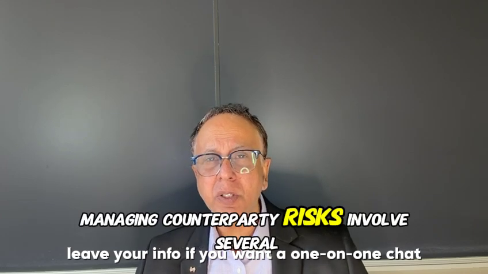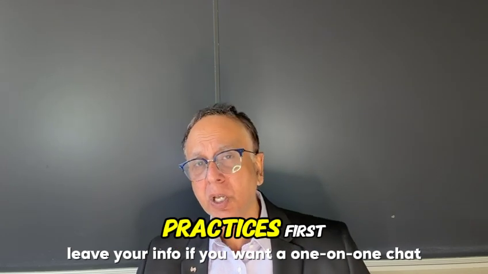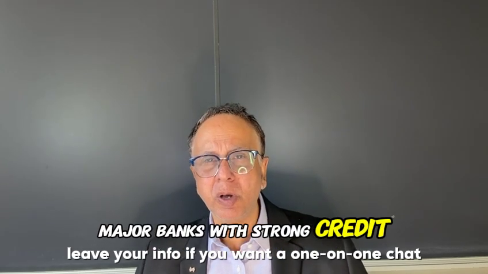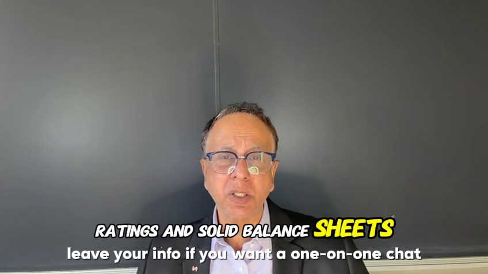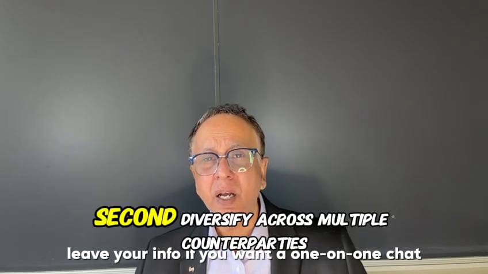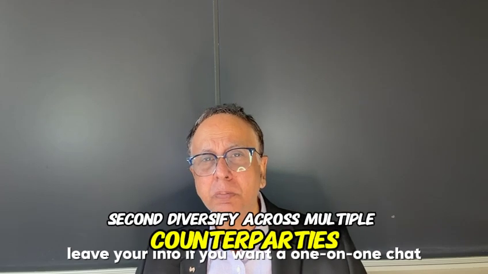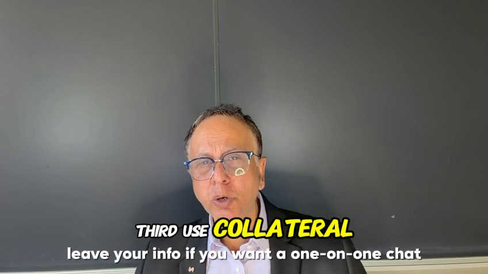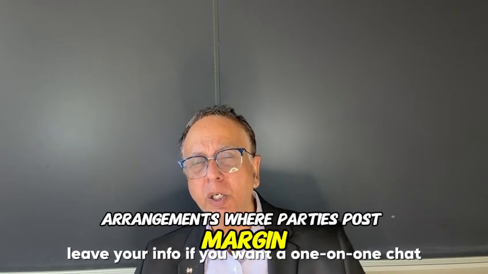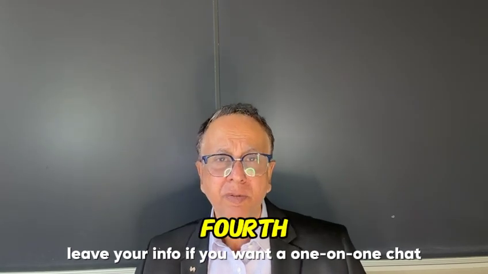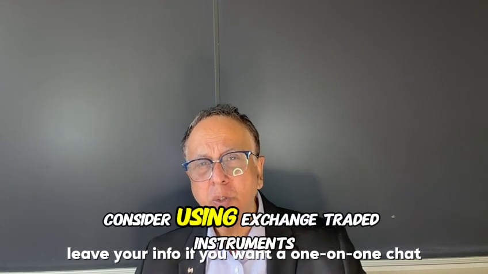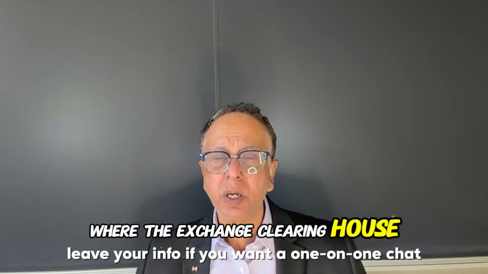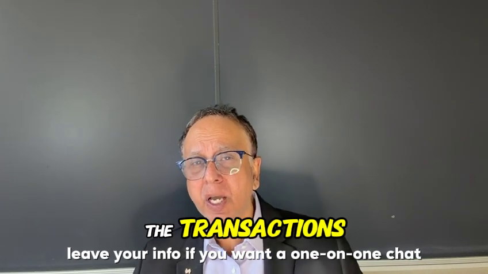Managing counterparty risks involves several practices. First, deal with creditworthy counterparties, major banks with strong credit ratings and solid balance sheets. Second, diversify across multiple counterparties rather than concentrating with one. Third, use collateral arrangements where parties post margin to secure their obligations. Fourth, consider using exchange-traded instruments where the exchange clearinghouse stands behind all of the transactions.